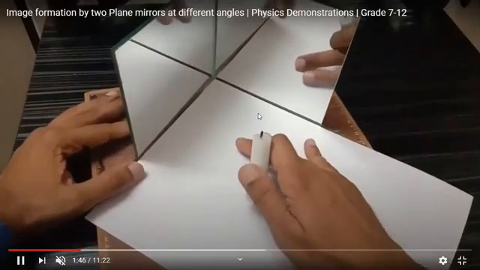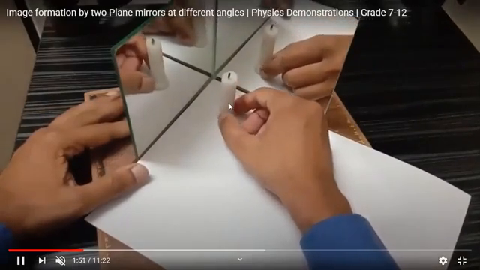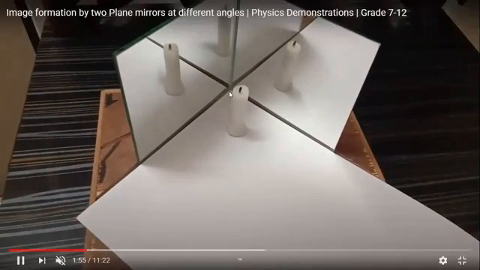Now this candle will act as an object, and this object is placed in such a manner that it is placed at the angle bisector of 90 degrees. That means this candle is placed at the angle bisector of 90.